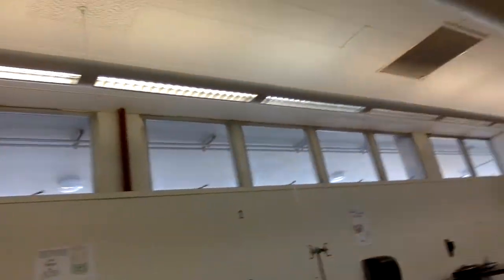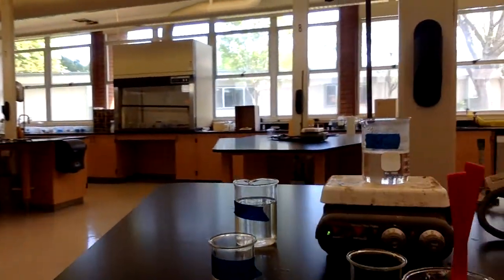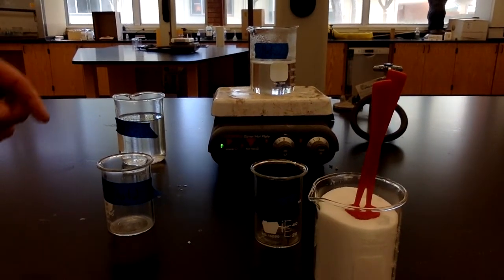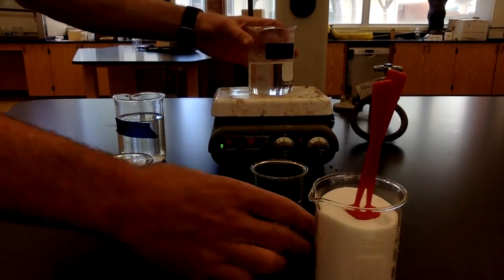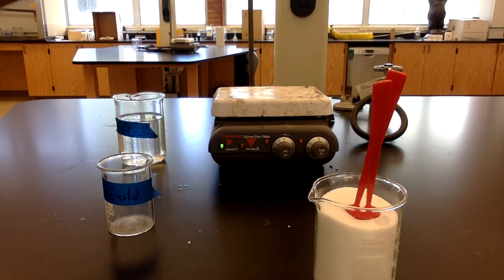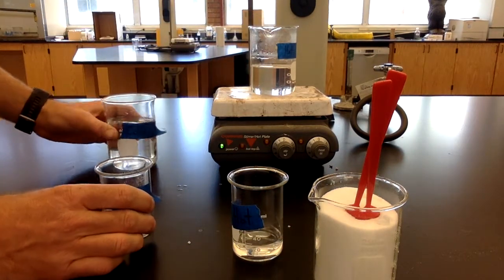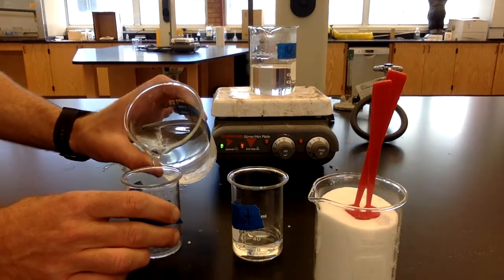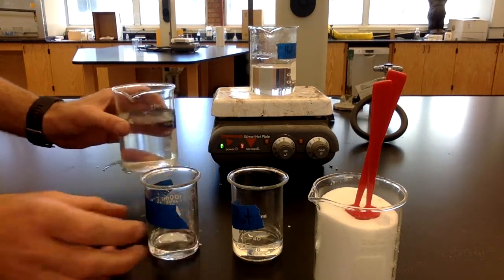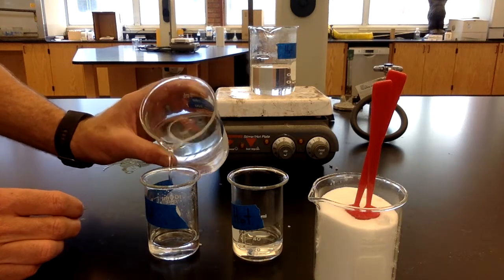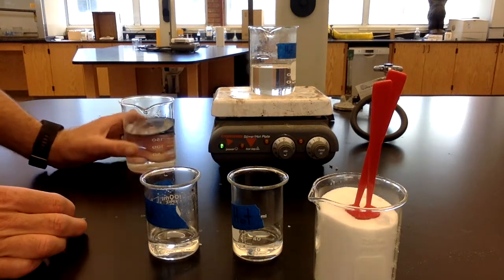All right, next activity. We are coming over here. This is activity number 5, investigation number 5. On this activity, I have some hot water, and I'm going to measure out some hot water into this beaker. And then into a second beaker, I'm going to put the same amount of cold water. Okay, so I've got hot and cold water, and I put the same amount of water into each of the beakers.